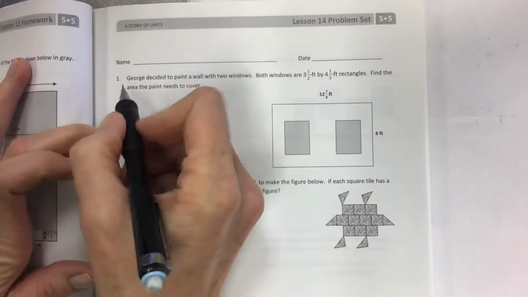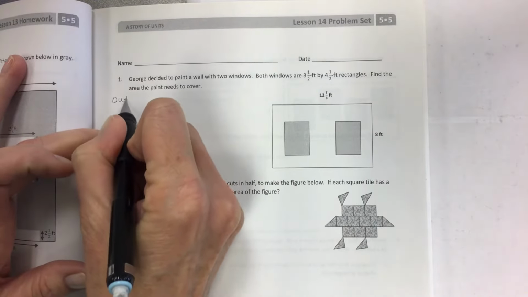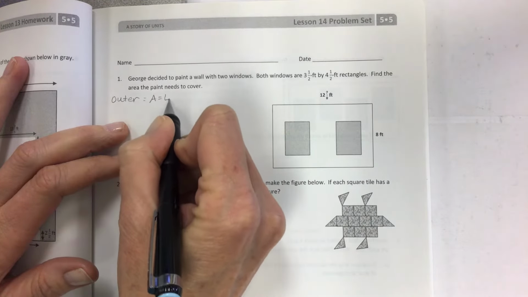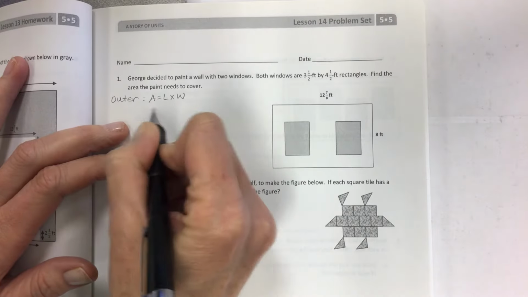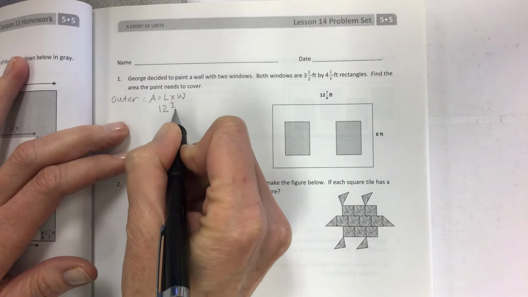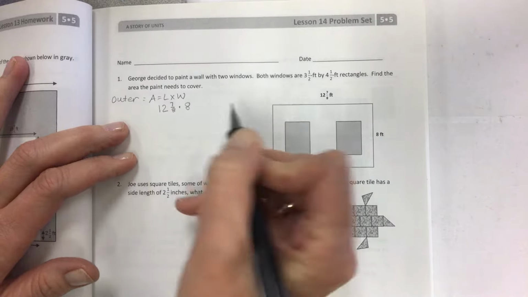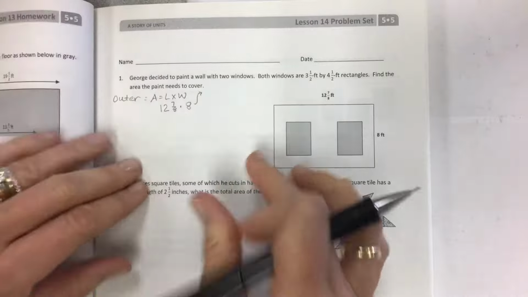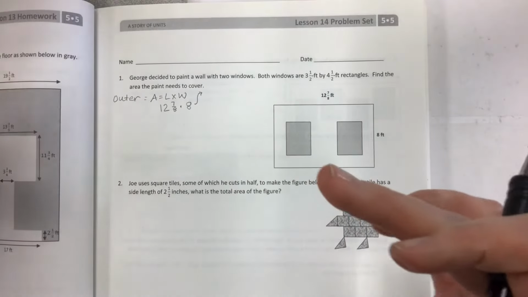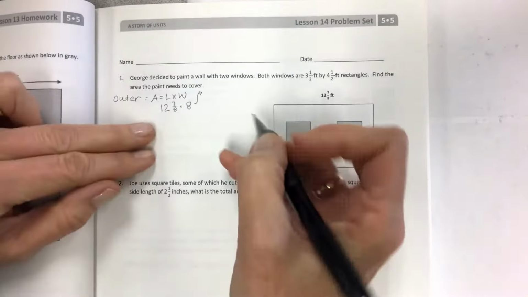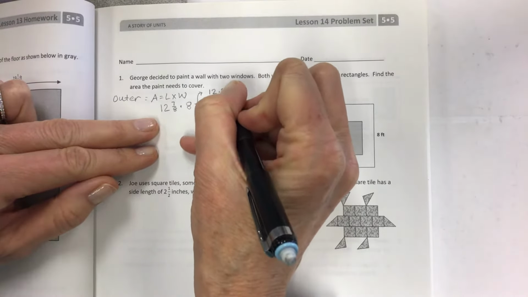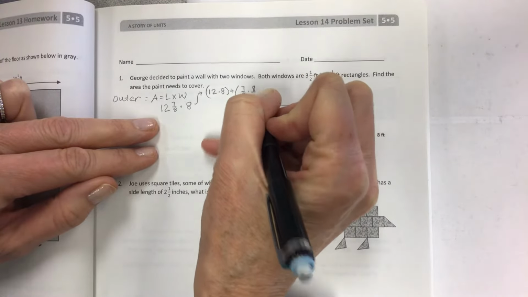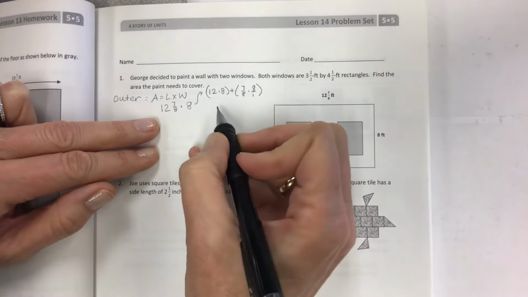The outer area is going to be 12 7/8 times 8. And so I'm going to set this up right over here because we're going to have a lot of calculations. It's all going to be kind of mashed together, so try to organize your data as best as you can. 12 times 8 plus 7/8 times 8. I'm going to put that in a fraction. 8 over 1 is a whole number.